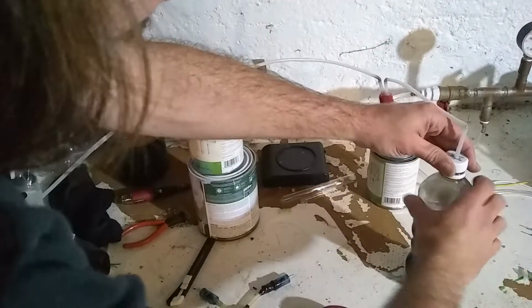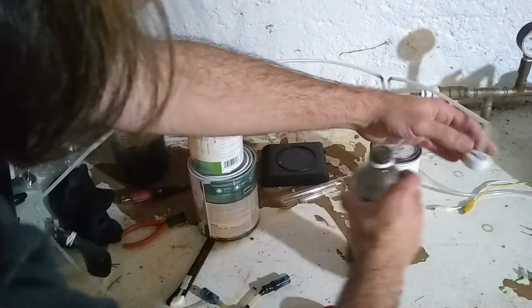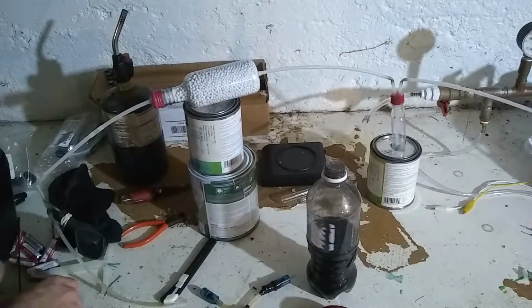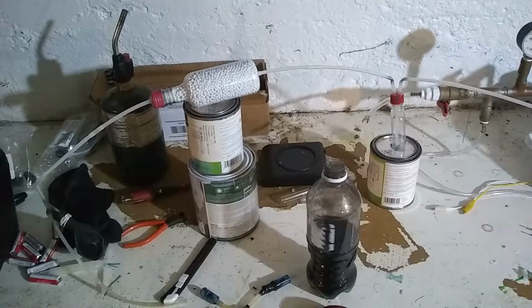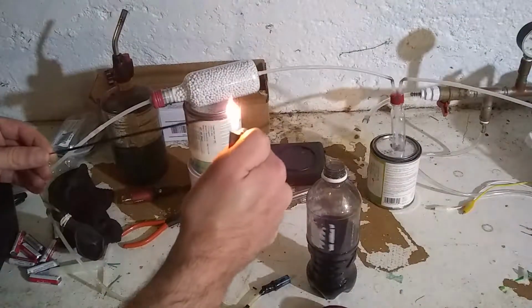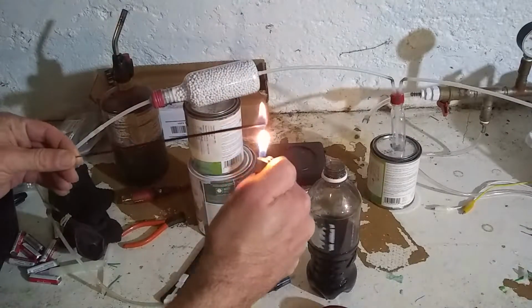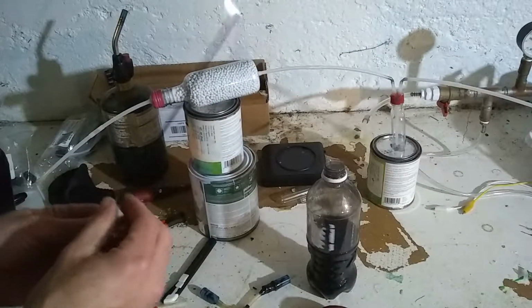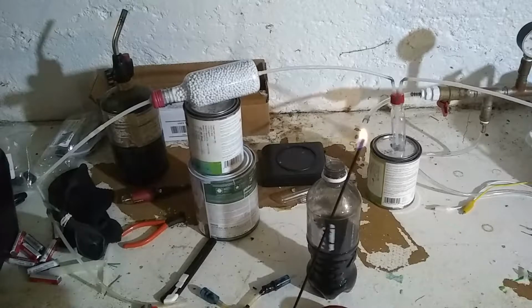Before I go and make an element sample, I'm going to show you the classic demonstration with oxygen gas. So in this case, I'm going to light an incense stick.